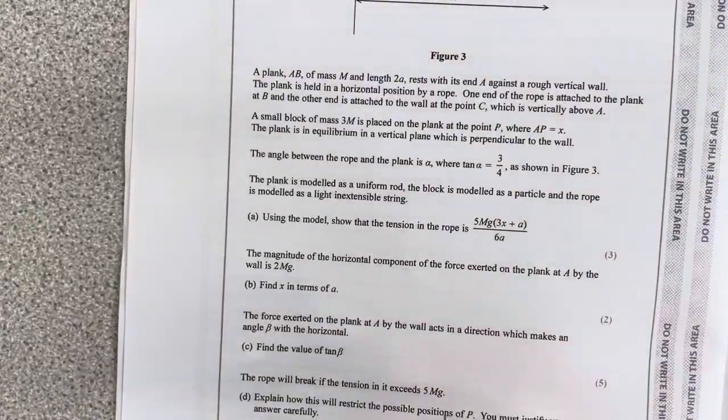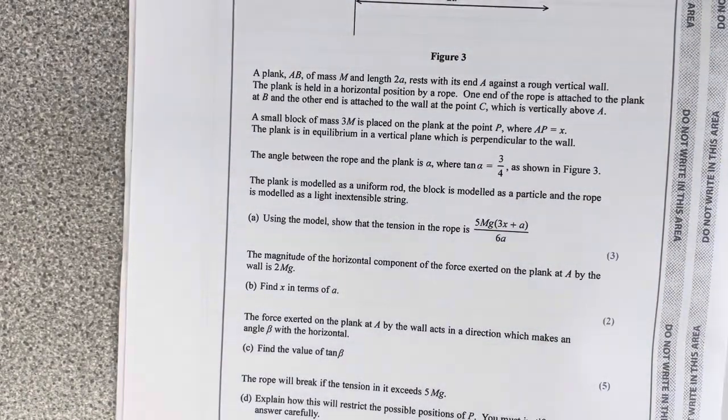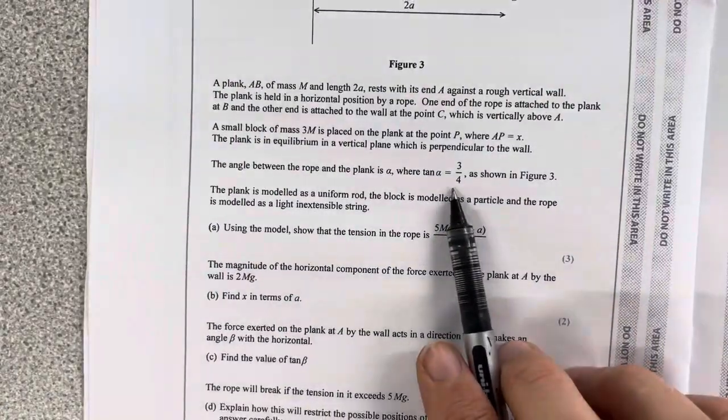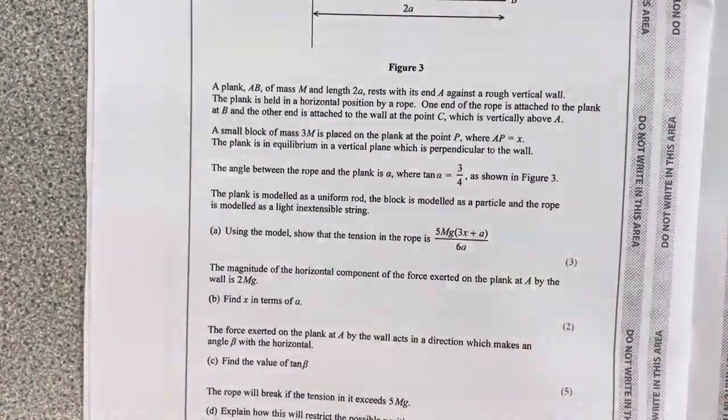Okay, question 4. A plank AB of mass m and length 2a rests with its end A against a rough vertical wall. The plank is held in horizontal position by a rope. One end of the rope is attached to the plank at B, and the other end is attached to the point on the wall at C, which is vertically above A. A small block of mass 3m is placed on the plank at the point P, where AP is x, and the plank is in equilibrium in a vertical plane which is perpendicular to the wall. The angle between the rope and the plank is alpha, where tan alpha is 3/4. That's a very popular angle in this paper, clearly, as shown in figure 3.